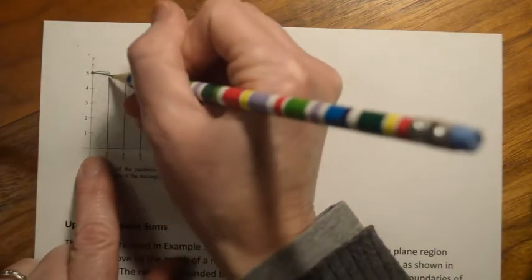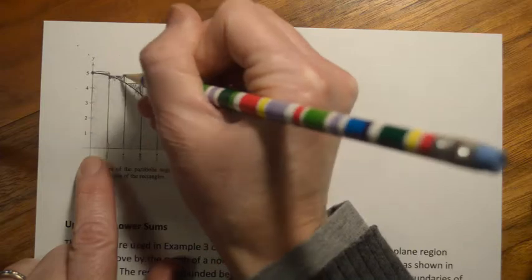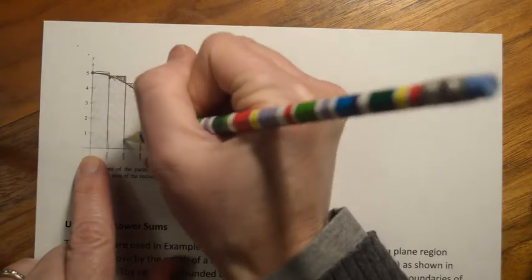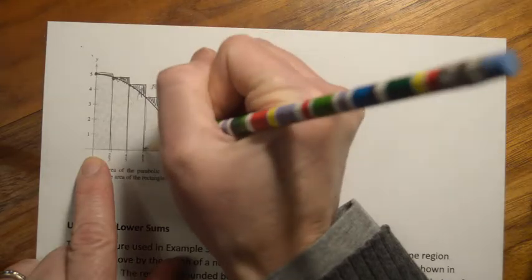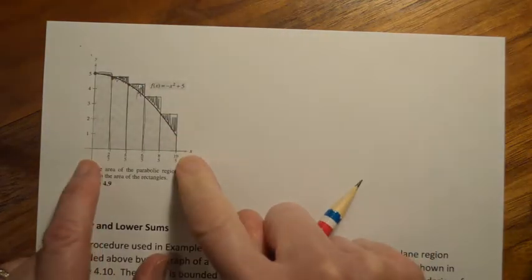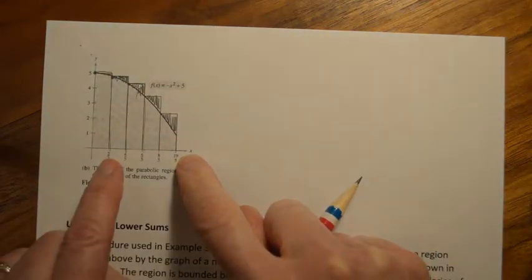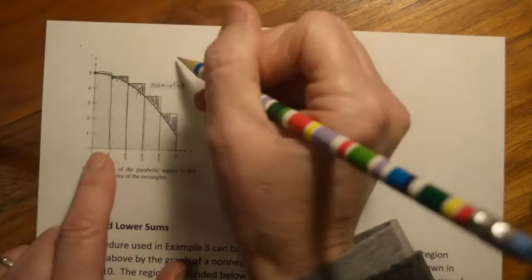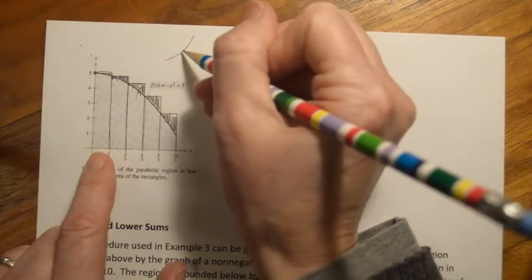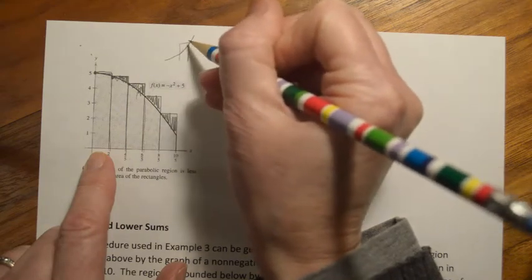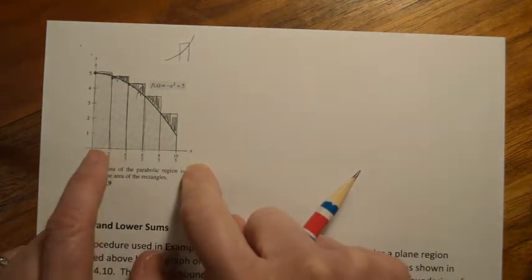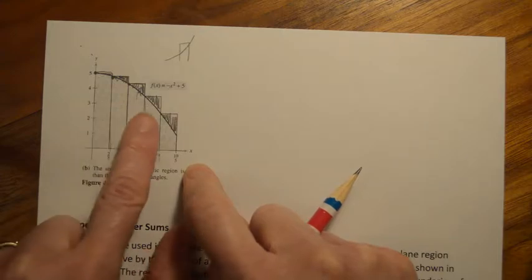Again, in the second rectangle, we're going to this point right here to form a rectangle. In the third one, again, we start on the left. That's our rectangle. And again, that happens because this is a decreasing function. If it were increasing, it would be the opposite way. In order to form a rectangle with the largest area, we would choose the right endpoint. All right, so it's not always going to be the left endpoint when we're trying to come up with an upper bound.